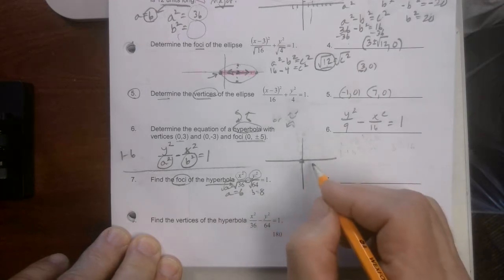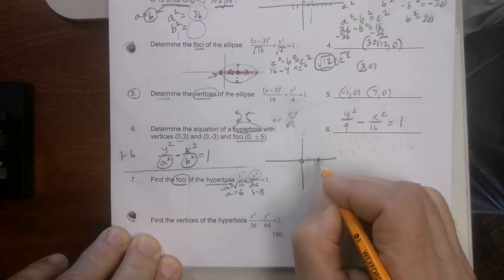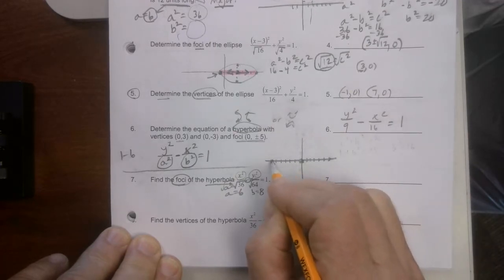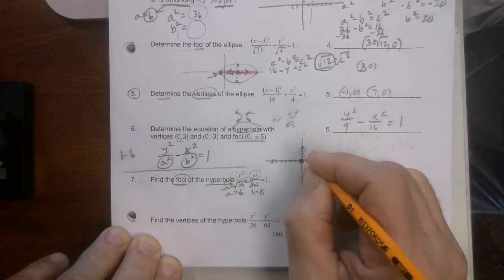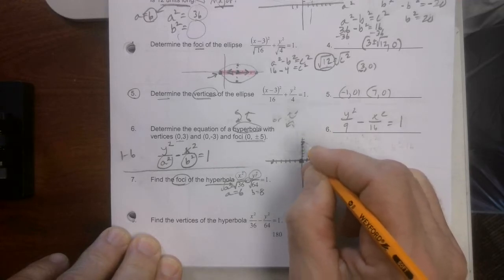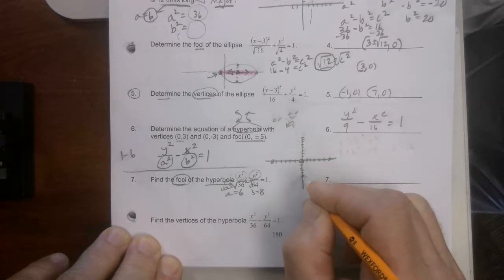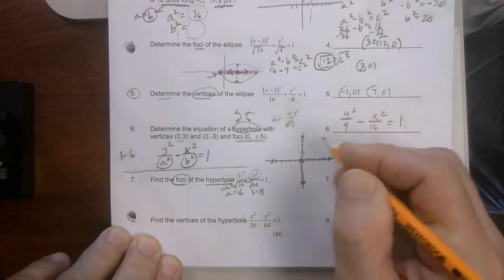With that in mind, I go 6 in the right and left position, 1, 2, 3, 4, 5, 6. And 8 in the y position, 1, 2, 3, 4, 5, 6, 7, 8. There's that dot, there's that dot.